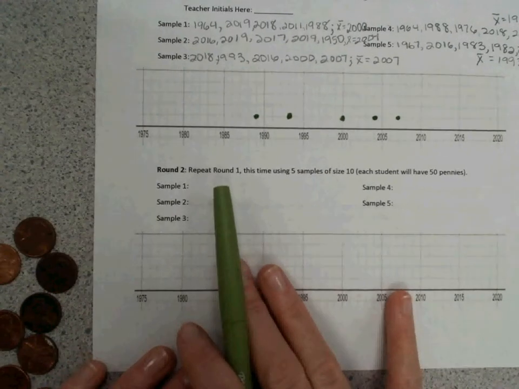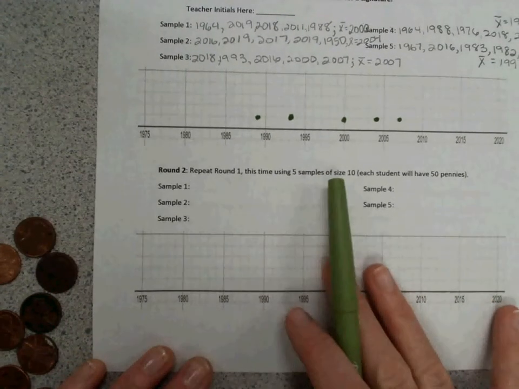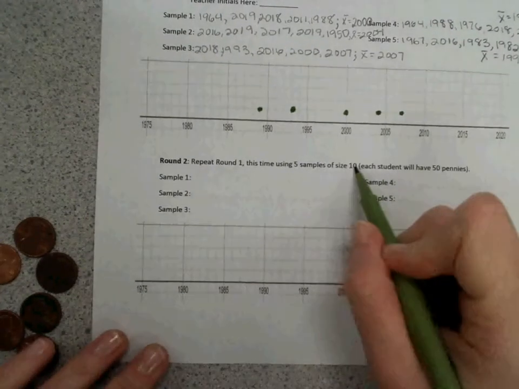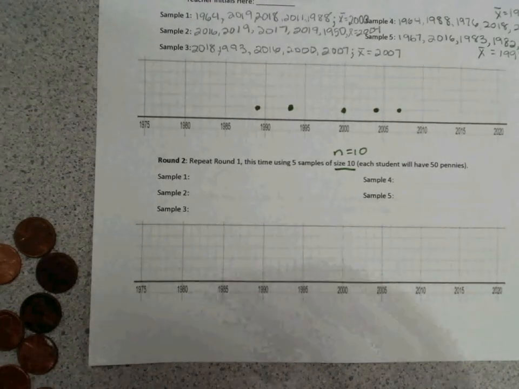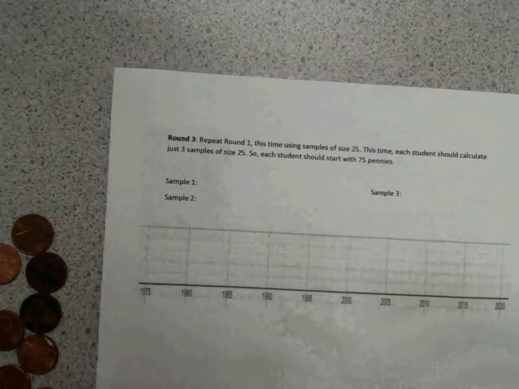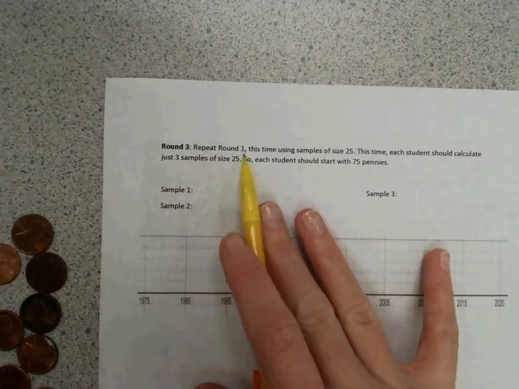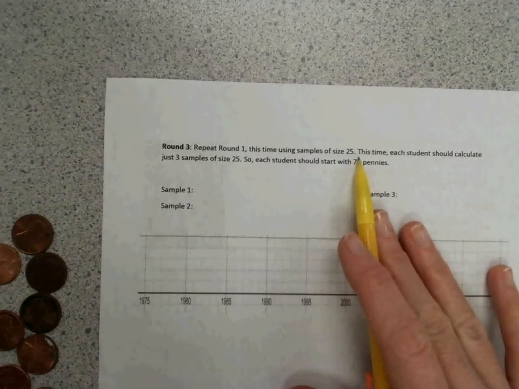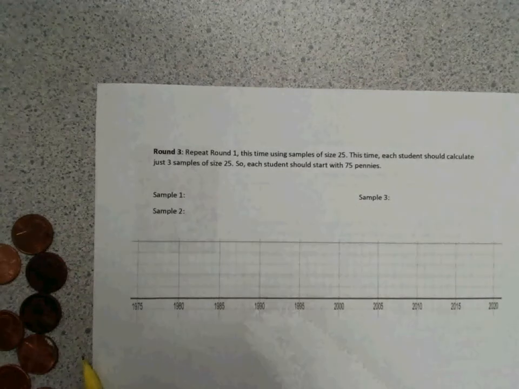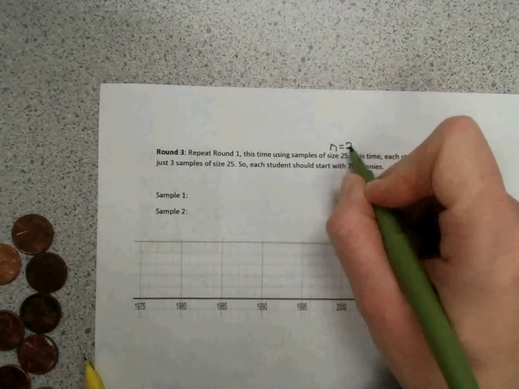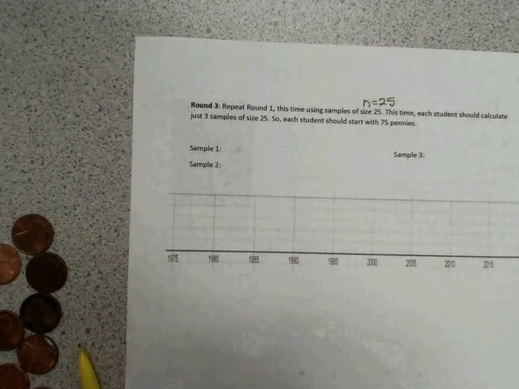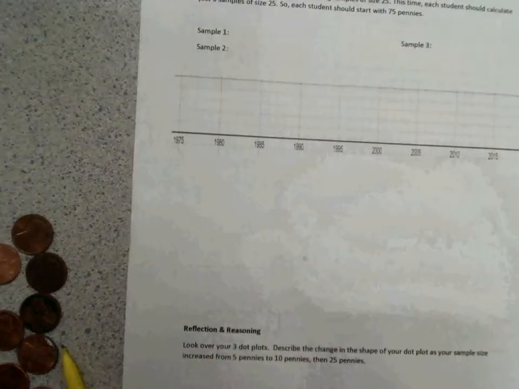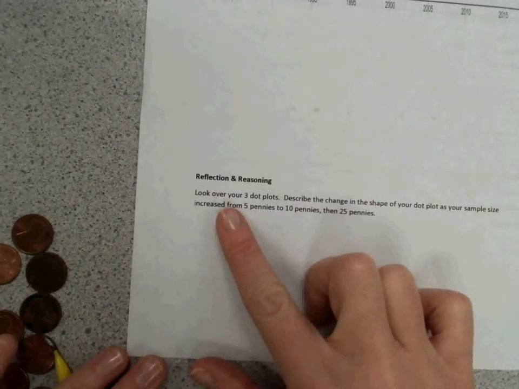Next is round 2, and we're going to repeat the same process as round 1. These samples will include 10 pennies each, size 10. So n equals 10. So each student again would have 50 pennies. And then in round 3, we'll repeat round 1, only this time each student will have samples of size 25. Now each student would calculate just 3 samples of size 25. That takes a little bit longer. So we'll see how that plays out.